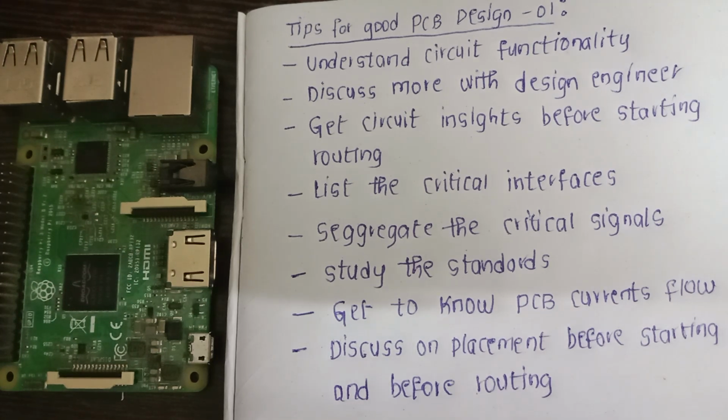These are very basic steps. As we go along, we will talk more about other tips for the PCB design engineer to succeed. PCB design is a very critical activity in the design flow, and the success of a project, to a large percentage, depends on how the PCB comes out. So there should be a tight bond, as we said, between the PCB design engineer and the electrical engineer who did the circuit design.